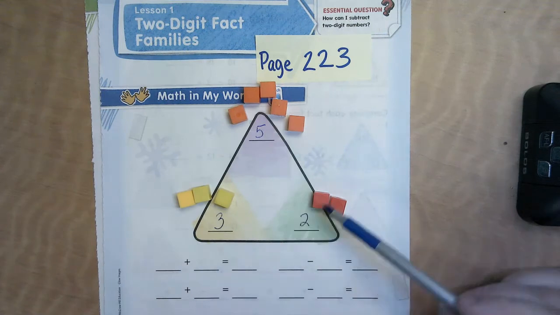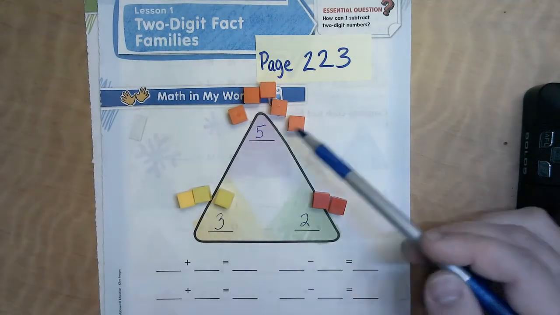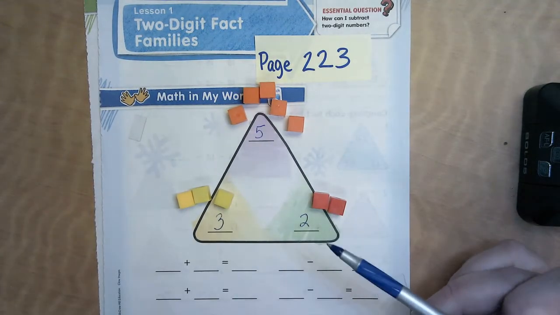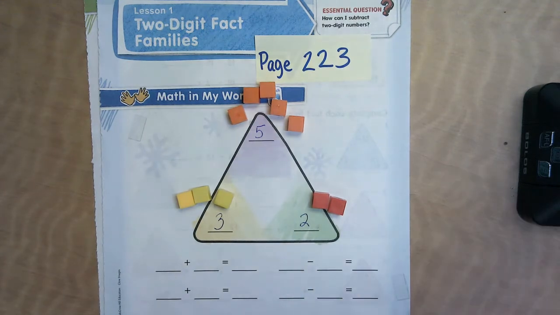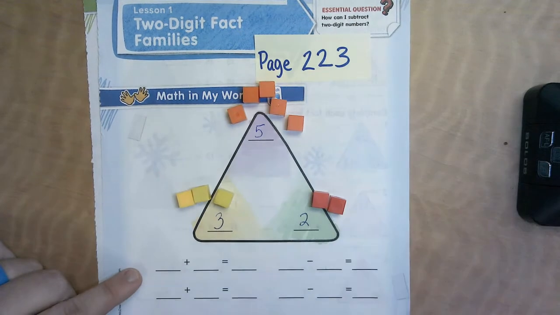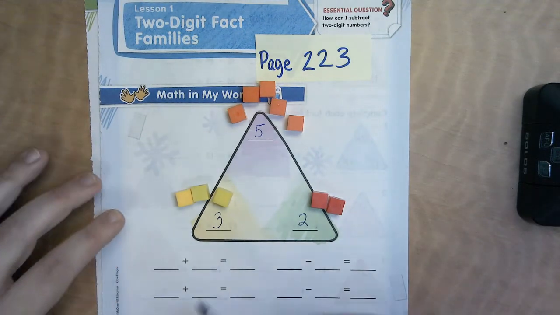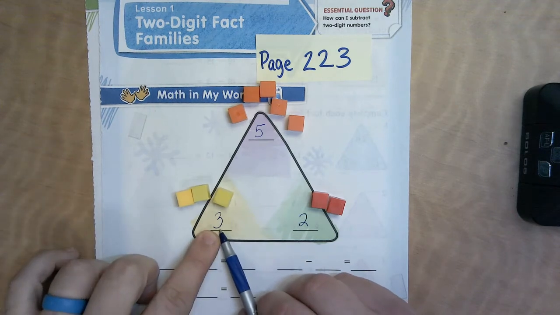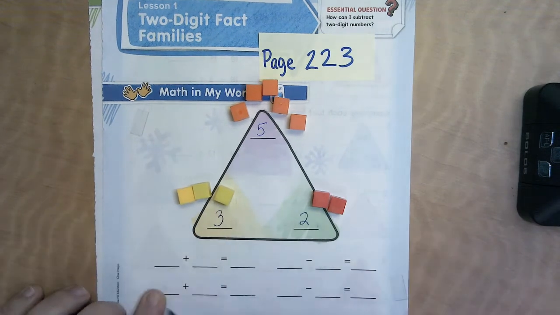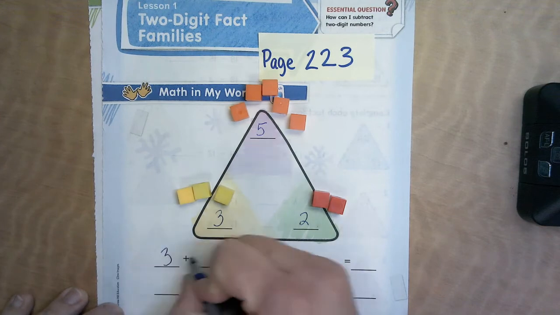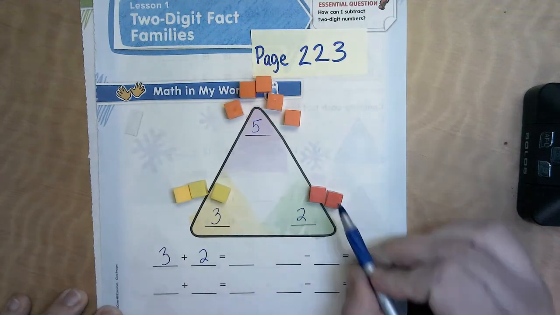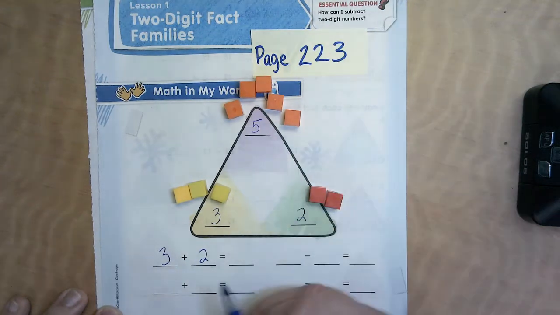Fact triangles tell us that these are the same numbers we're going to use for all of our addition, and then we're also going to use them for subtraction. So let's go ahead and write down here. And again, if you're still turning to page 223, that's okay. When you get here, you can just follow along with us. We're going to start off with 3, and we said 3 plus 2. So over here, I'm going to put 3 plus 2, and my sum is going to be 5. That's what's up on top.